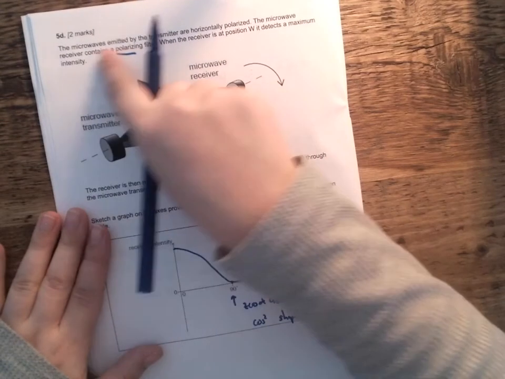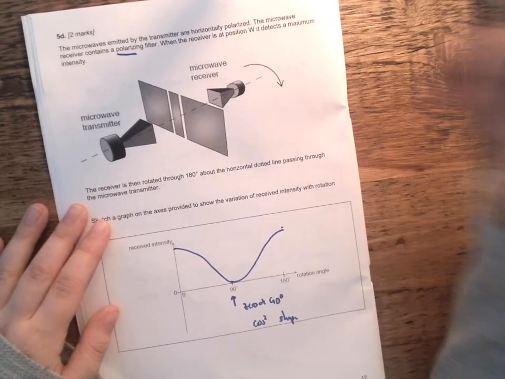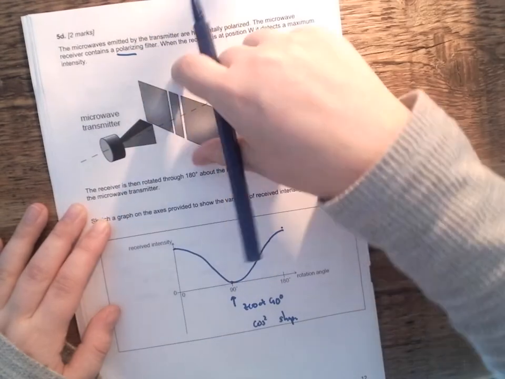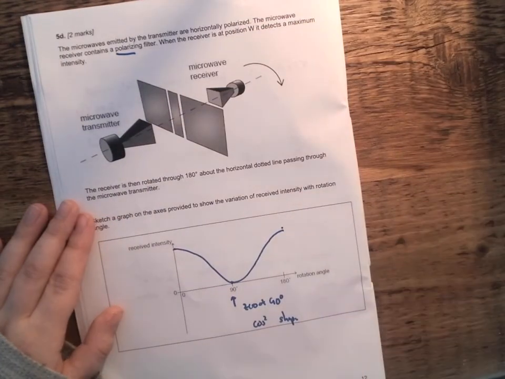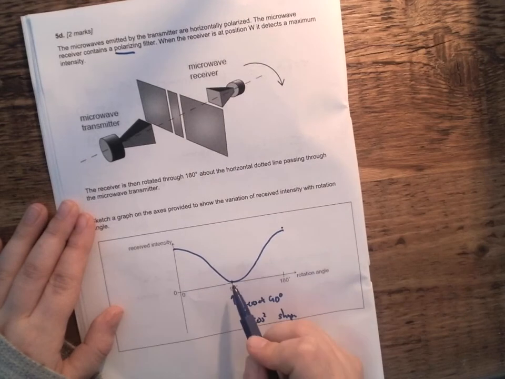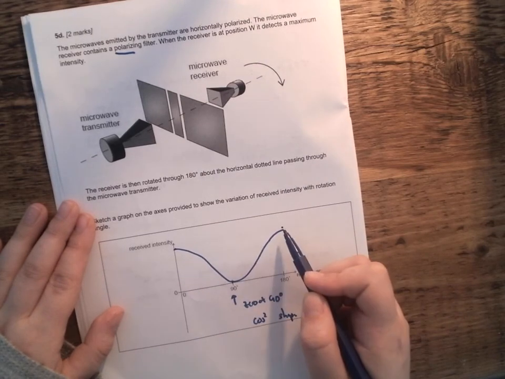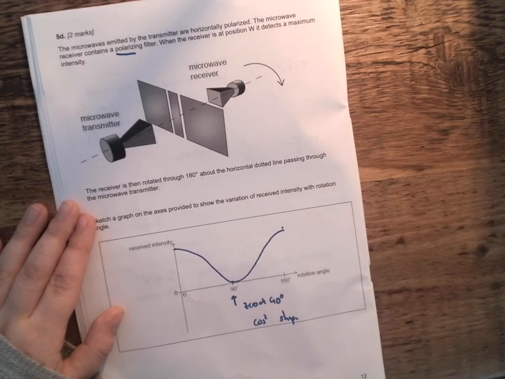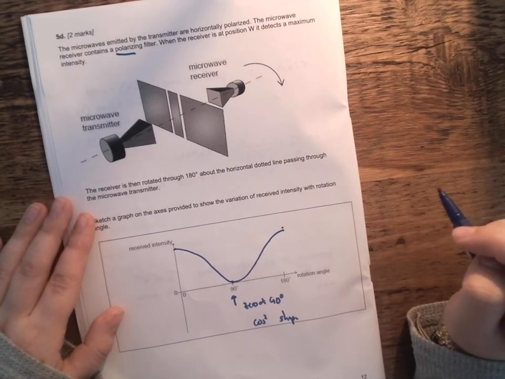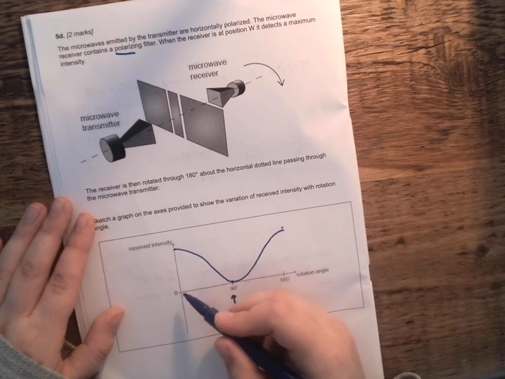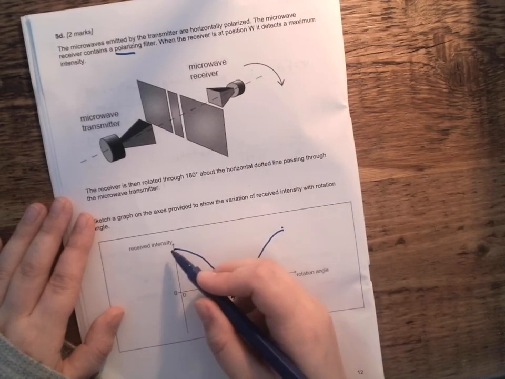The last one for 5D was about polarization, and again this was talking about having my receiver rotated through different angles. So we were starting at 0, moving it through to 90, moving it back through to 180. Now it tells me at this point that they have already been polarized, so as it goes through, I'm going to start at a maximum intensity.